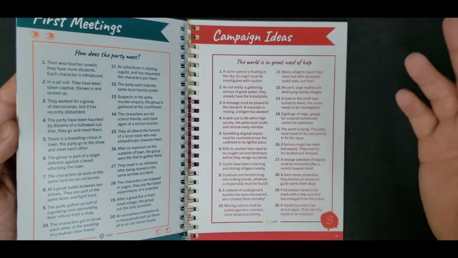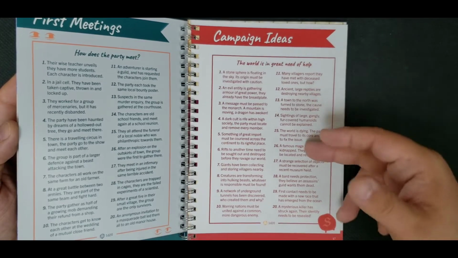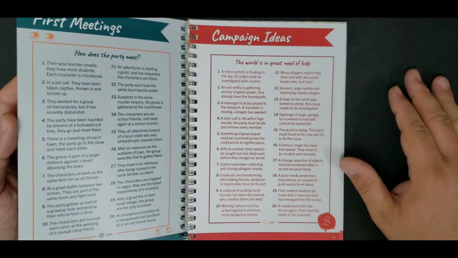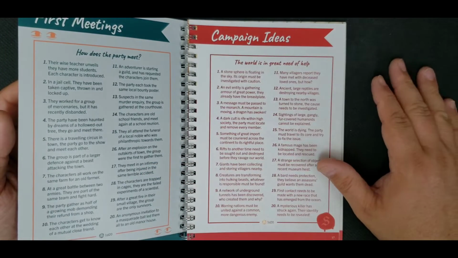Campaign ideas. And every DM needs these. Even if it's just something to bridge the gap from the end of one campaign to another campaign, or one adventure to another adventure. Like this.